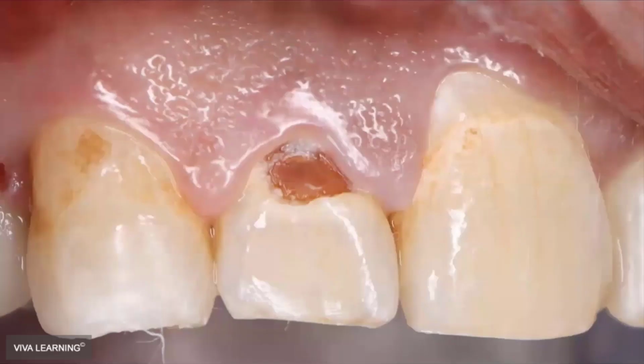So we're going to start with this case right here. It's a pretty classic class 5 lesion, tooth number 7. And you guys are probably thinking, there's a normal way that I would go about treating this. I'll let you think about that for a second. I'm going to go into the traditional approach that I would take to this tooth versus the newer age approach to this tooth.